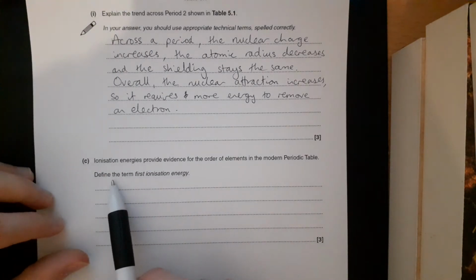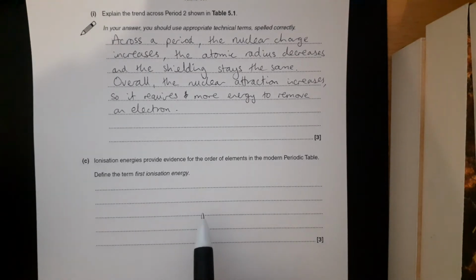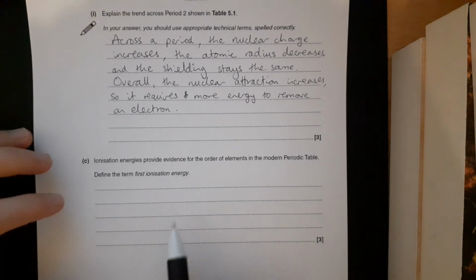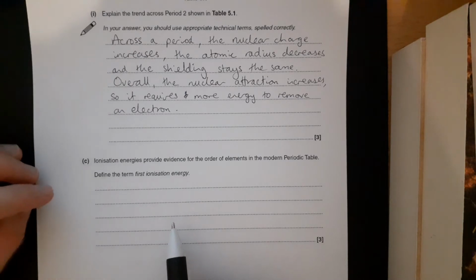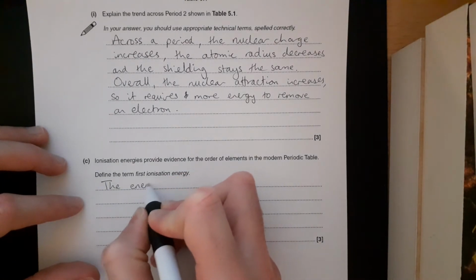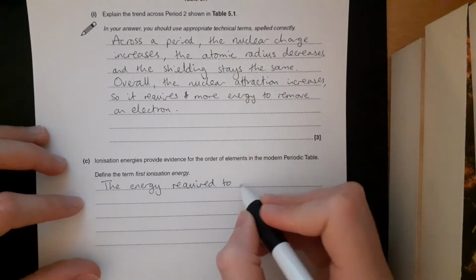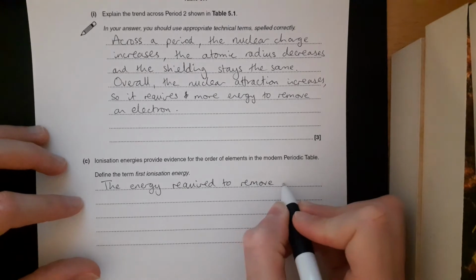Here we've got to do the definition for ionisation energy. It's worth 3 marks. It's definitely worth learning this definition. Okay, it's a nice easy thing. You learn it, you don't have to use your brain. So it's the energy required to remove an electron. That's going to get us 1 mark.